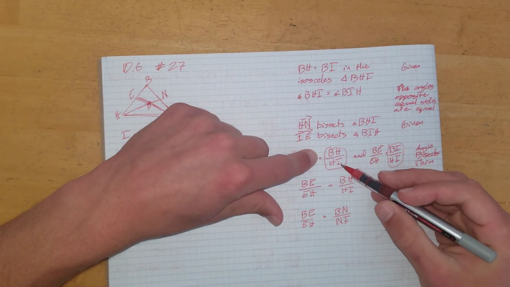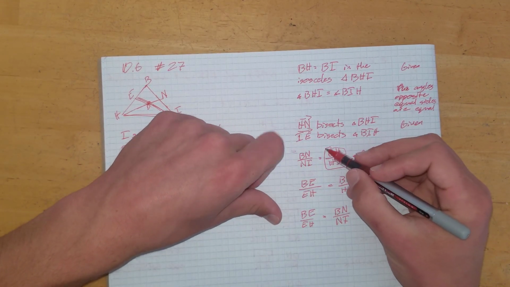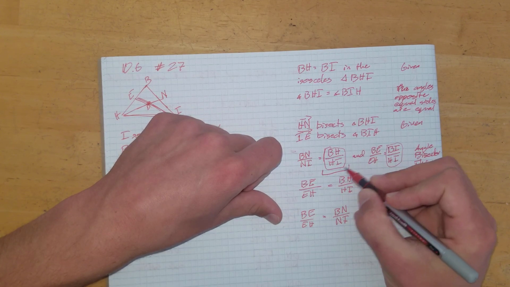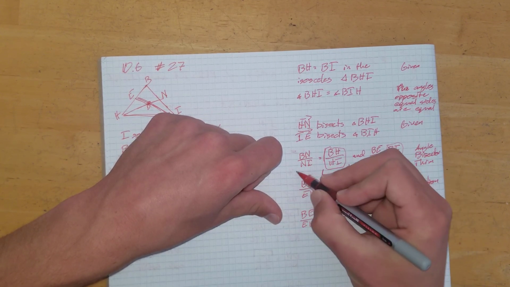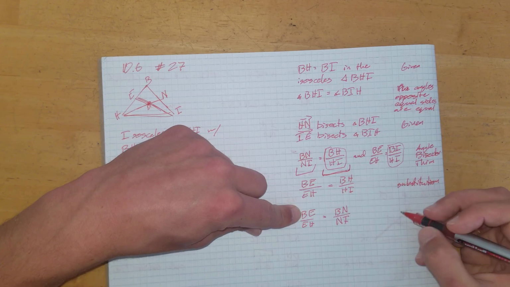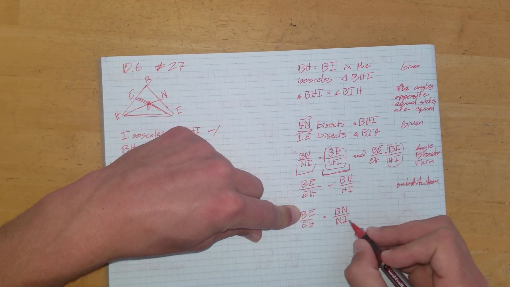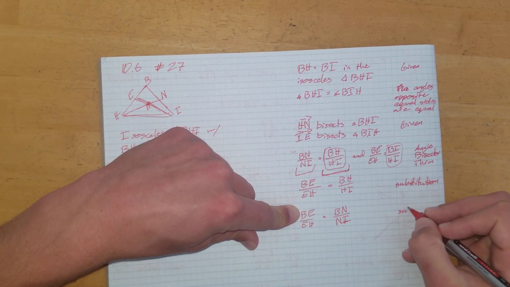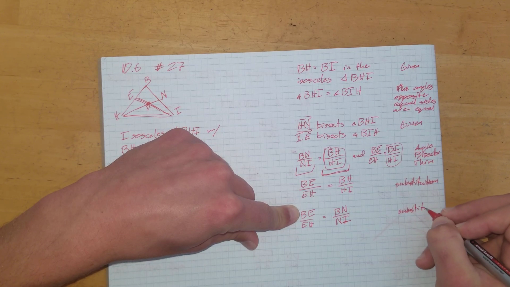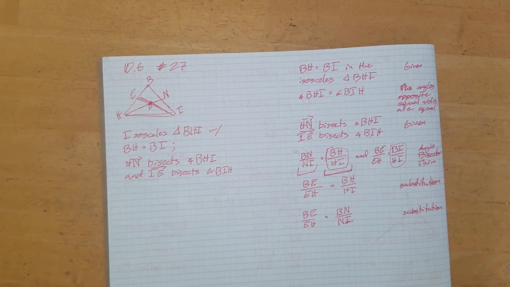And then from there, since this is equal to this, we can sub it in for here. And I, that's an I. So that's how we find that one out.